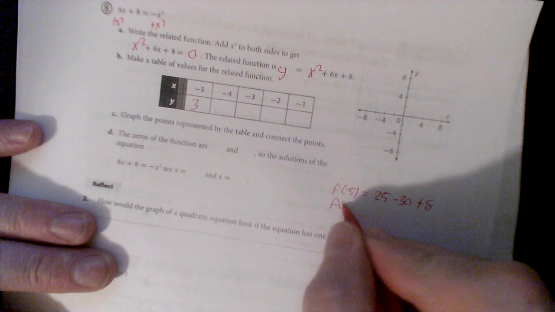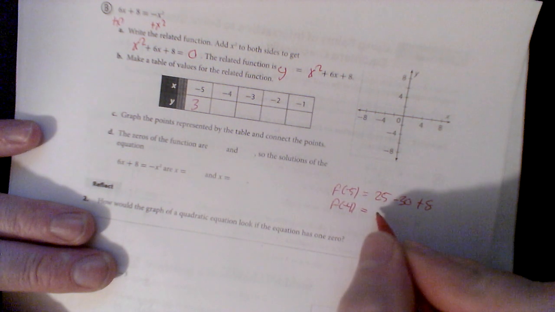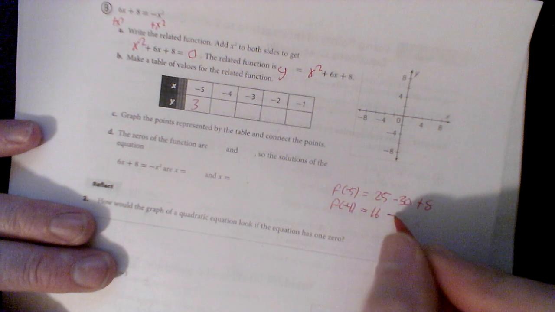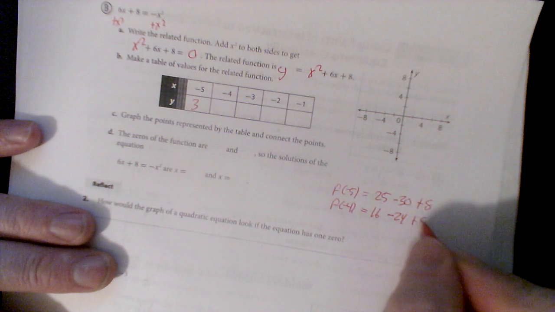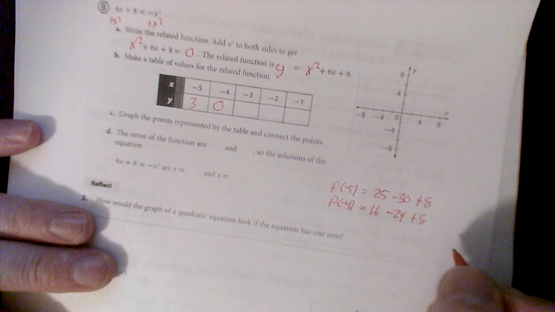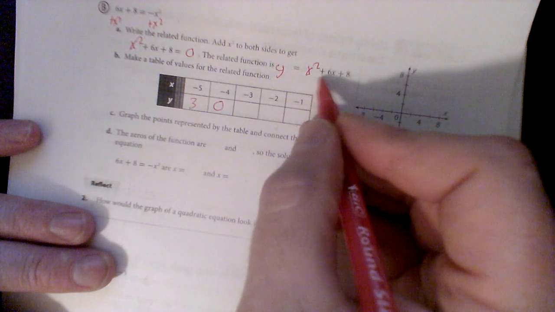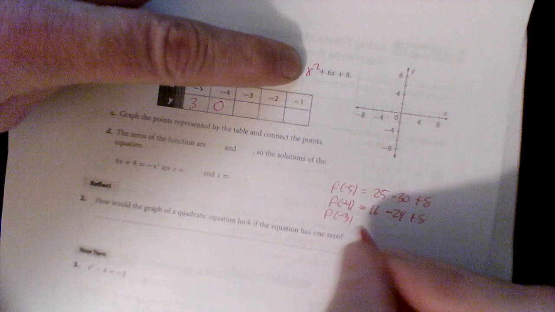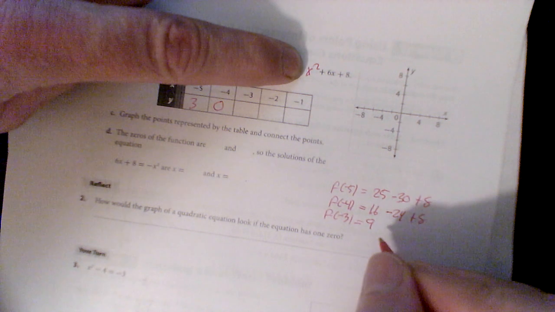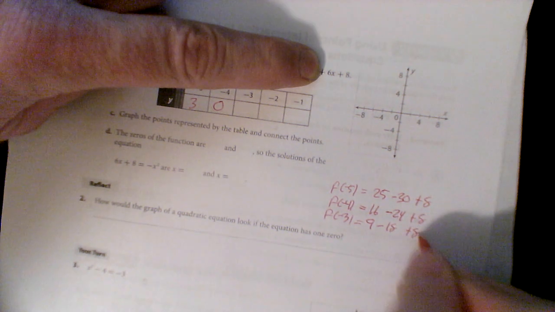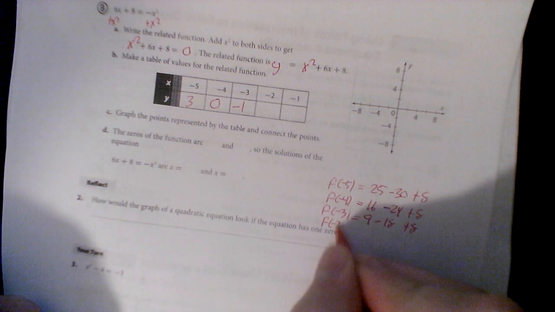I set a function of -4, so here we go. -4 squared is 16, minus 24, plus 8, well there's a 0 right there. If I do a function of -3, I'm just plugging it into these guys right here. -3 squared is 9. 6 times -3 is -18 plus 8. And that's -1? I have an idea that this is going to also be a 0.